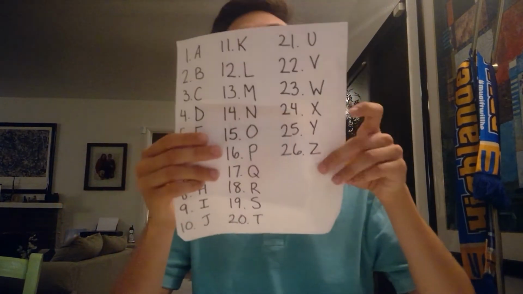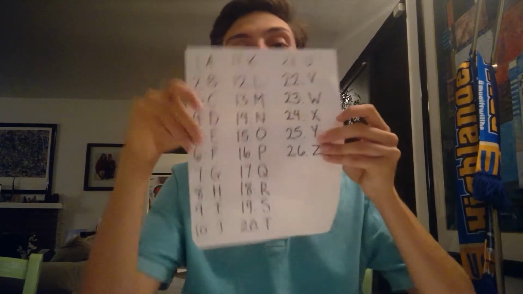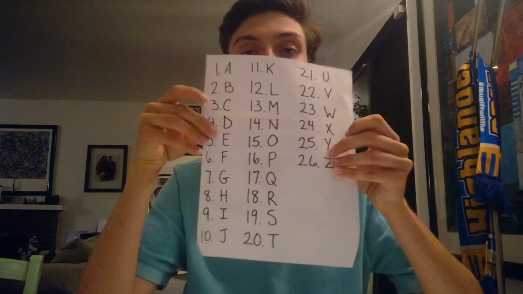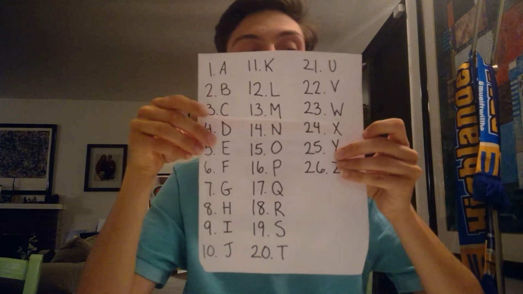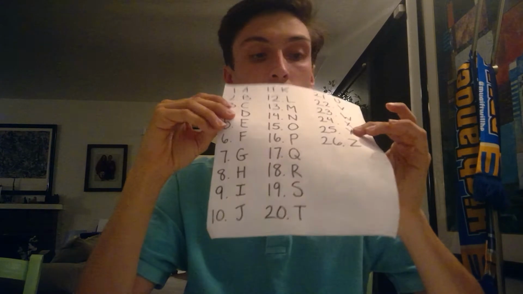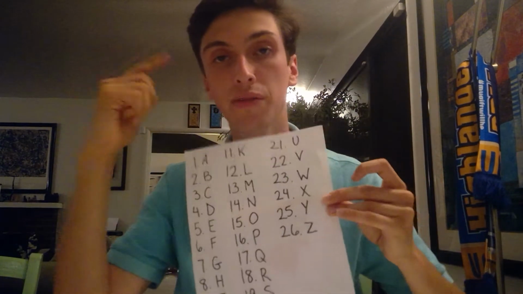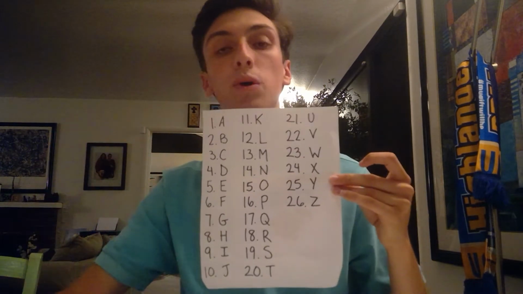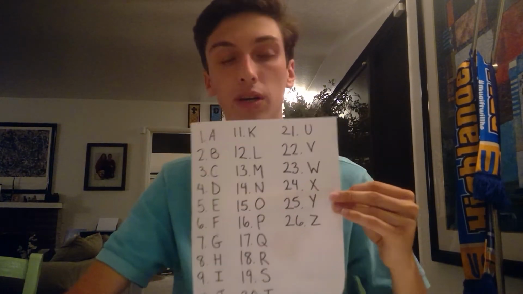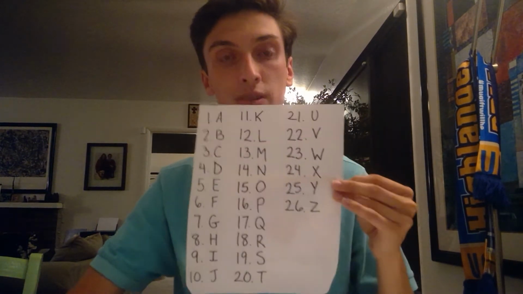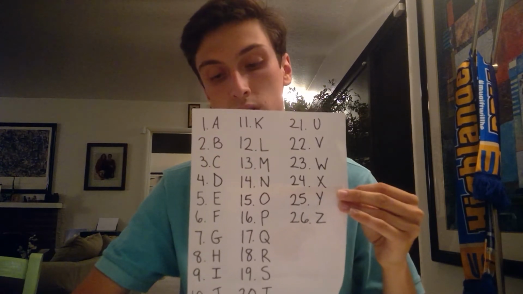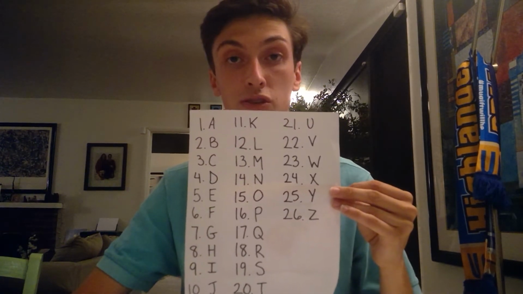Okay? And once you get that new number, you're going to find that number on this little chart that I created. And you're going to see which letter corresponds with your number. And once you found that letter, I'm going to give you a couple moments because I'm going to have you think of a country that begins with that letter. Alright? You got that country?